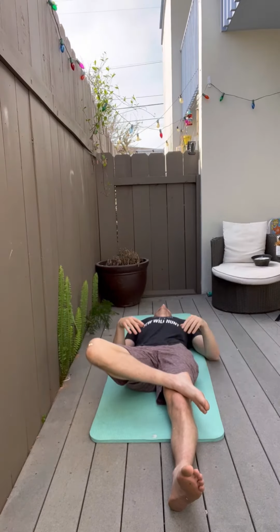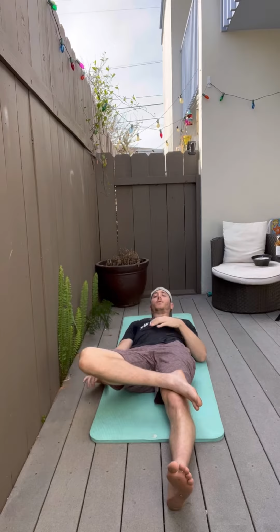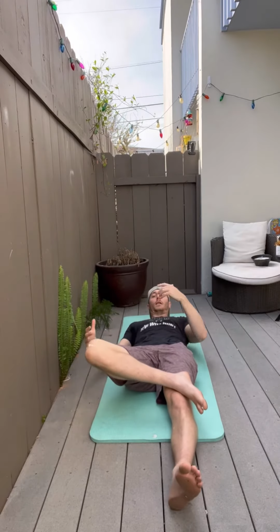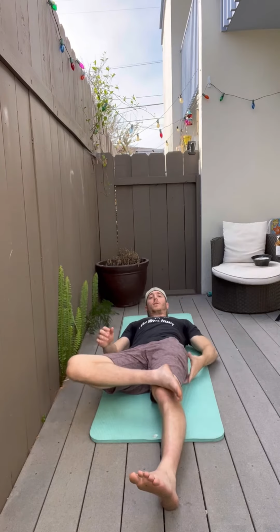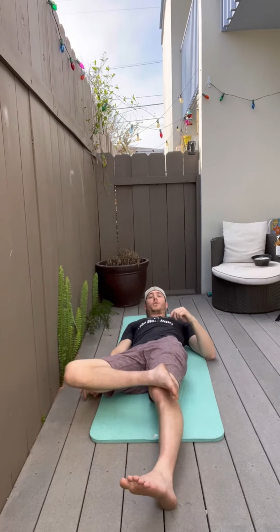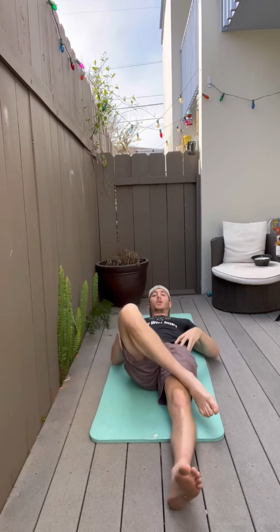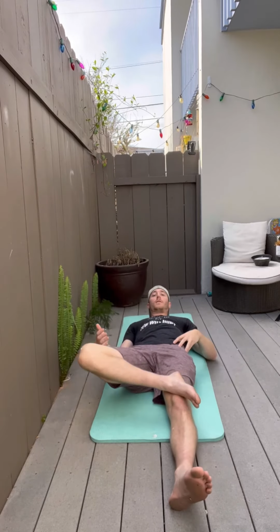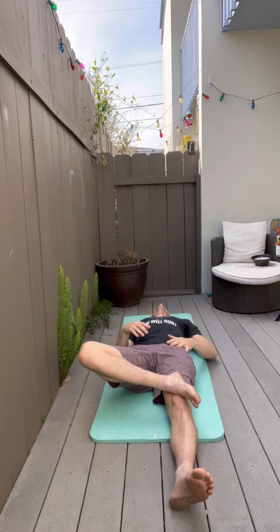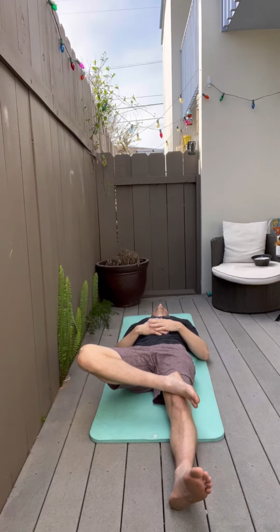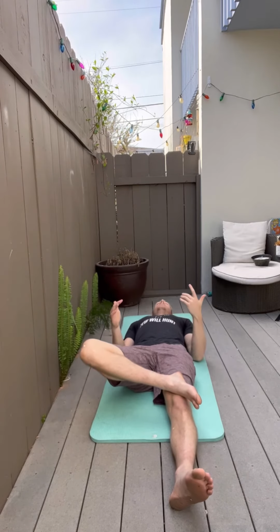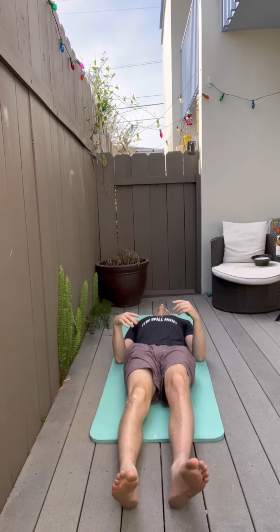You can see how that gets me a false amount of rotation and abduction. If I allow my hip to rotate, this pelvis comes off the ground and my knee gets closer to the ground. That'd be like a false sense of range of motion. I want to just let gravity take me without letting this hip leave the ground. So as you can see on this side, I get to a certain distance. We would then measure that distance from the ground and then compare sides.